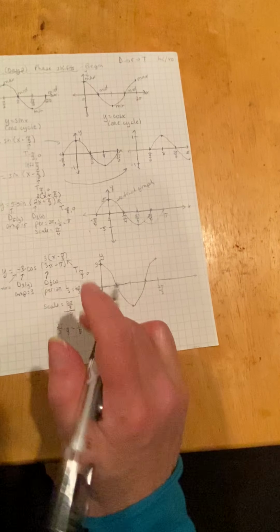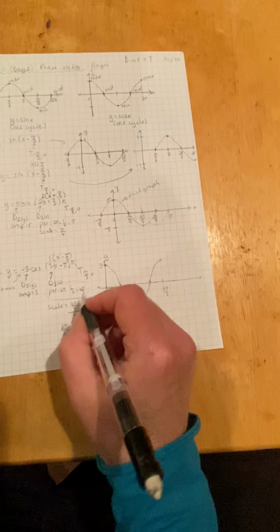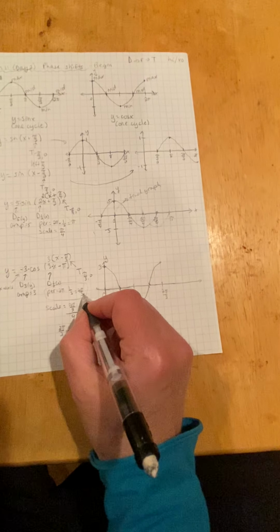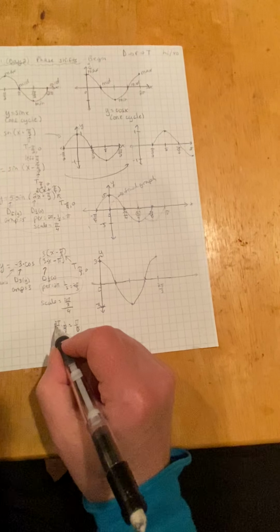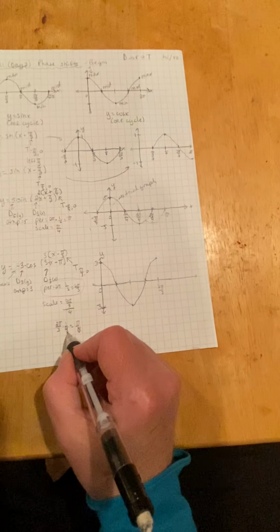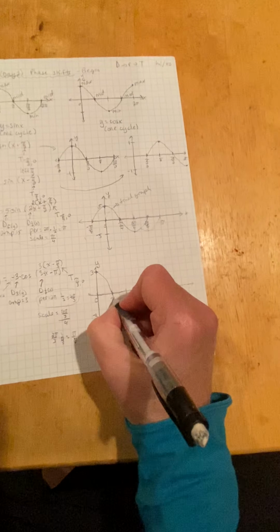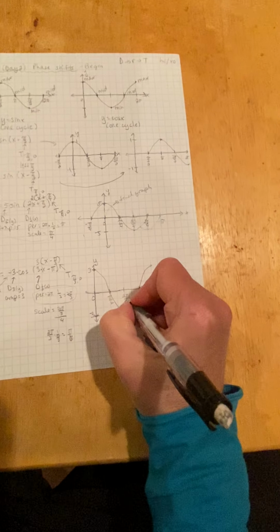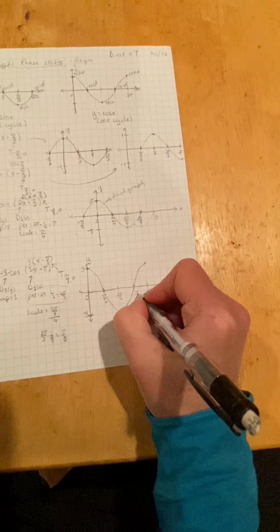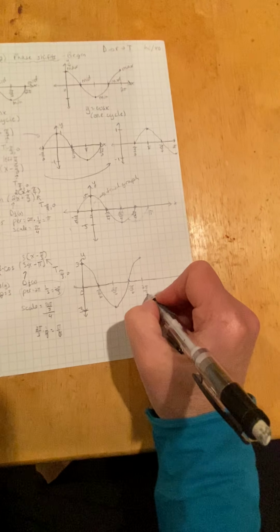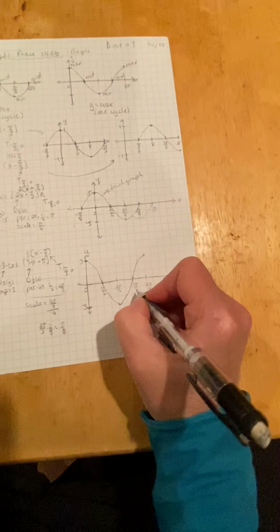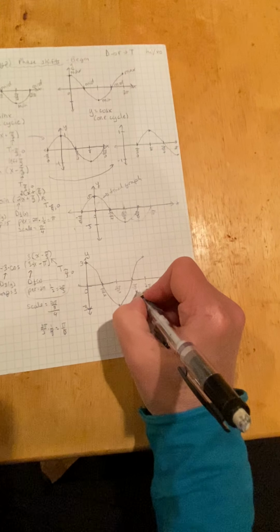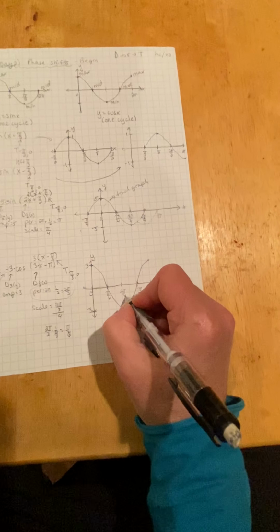So here's my phase shift, okay? What I do is I take my period, and I divide it by 4. So when you take 2π/3 and you divide it by 4, which means you multiply by 1/4, you get π/6. So this is 1π/6. This is then 2π/6, right? This is 3π/6, and then this is 4π/6. So notice 4π/6 reduces. You could certainly reduce this down to π/2. You could certainly reduce this down to π/3.